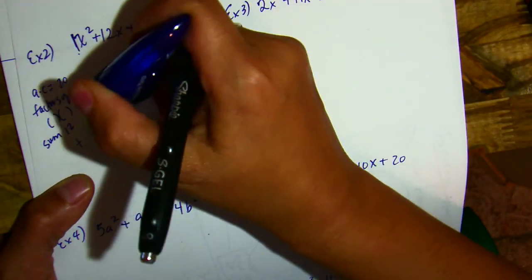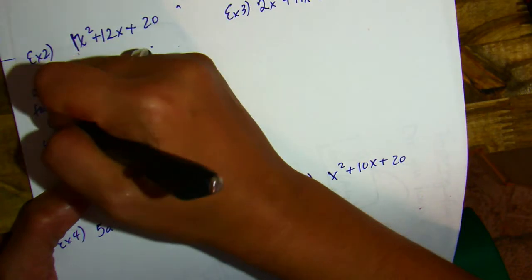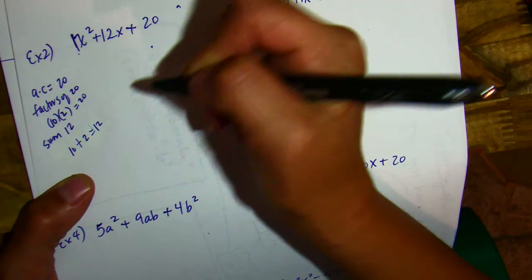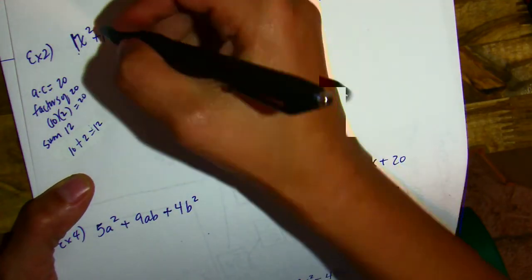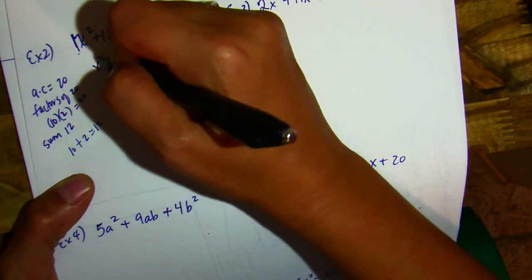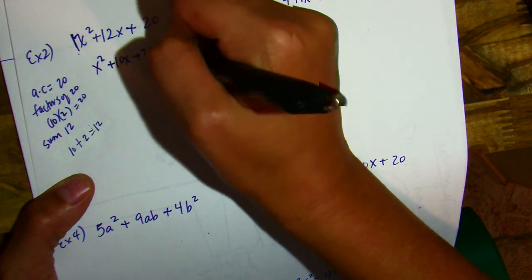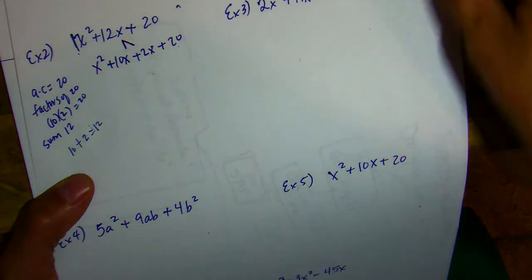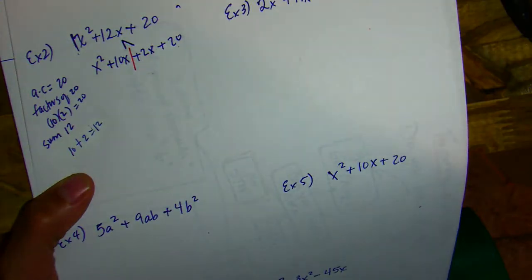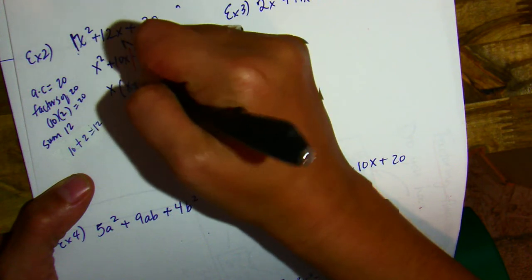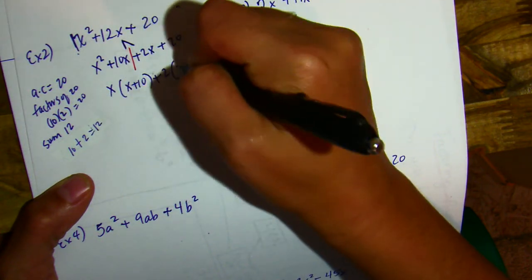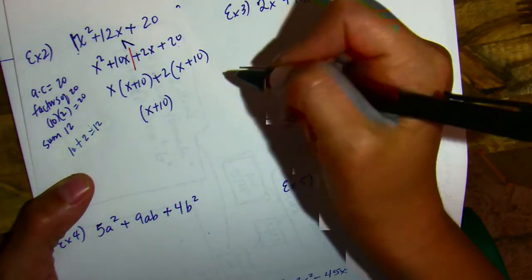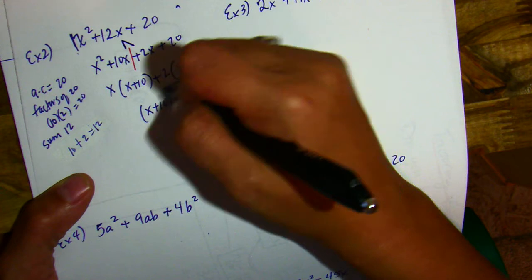Did you figure it out? So we have 10 times 2 does make 20, and 10 plus 2 does make 12. So if you remember, what do we do with those two numbers? So we have x squared plus 10x plus 2x plus 20. Do you see how I split up that 12 using those two numbers? Now I have everything I need to do factor by grouping. x times x plus 10, and a 2 gets factored out, x plus 10. And now I put x plus 10 because that's what they both have in common, and x plus 2 in the other parentheses, and I'm done.